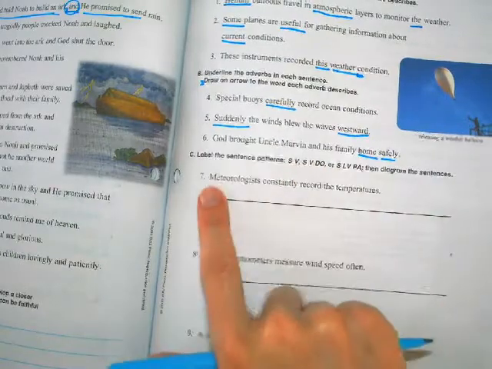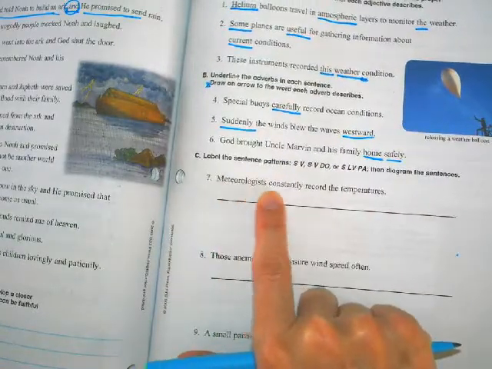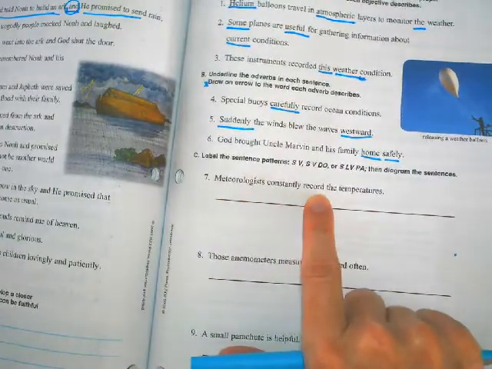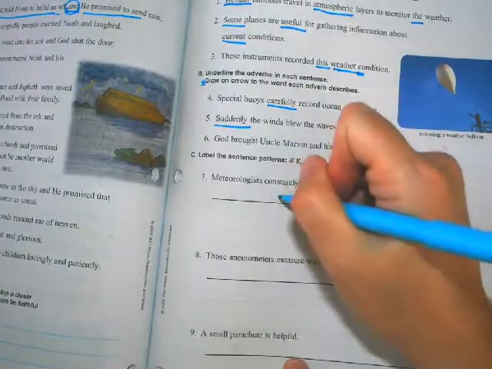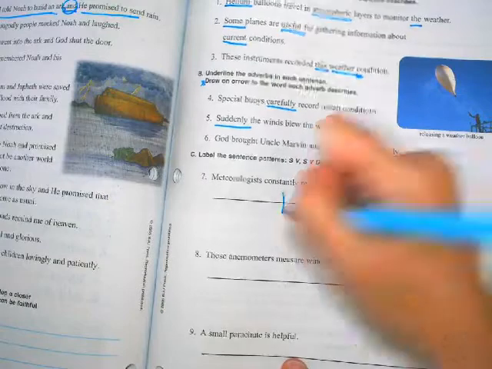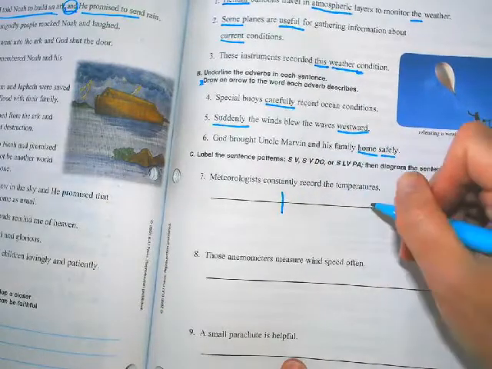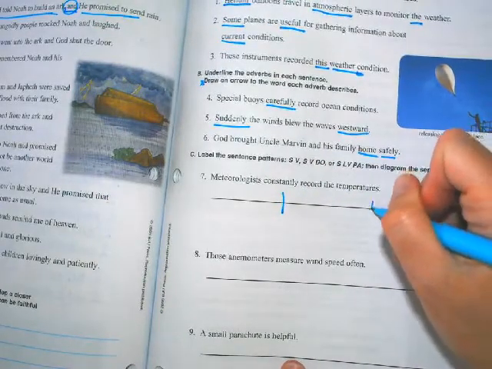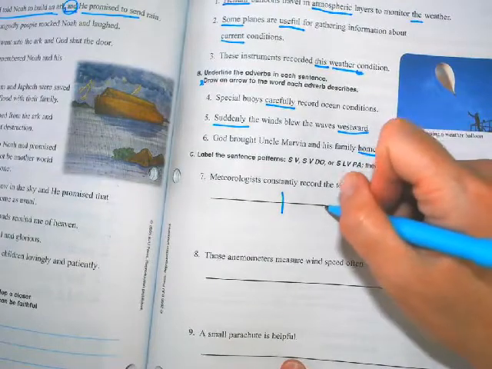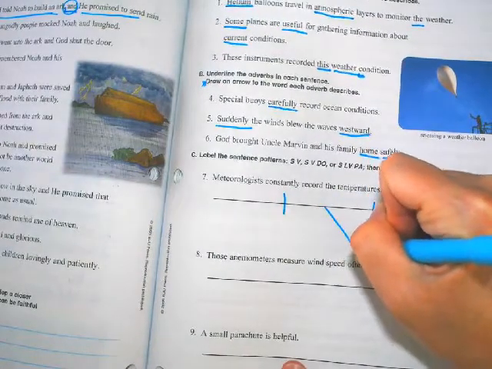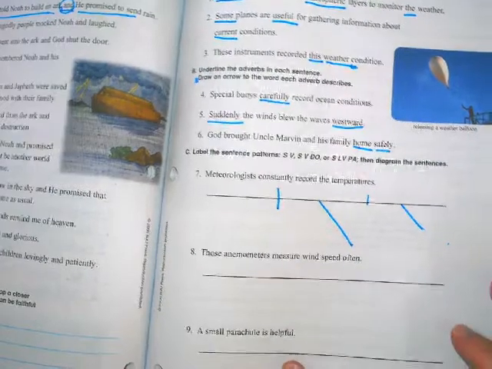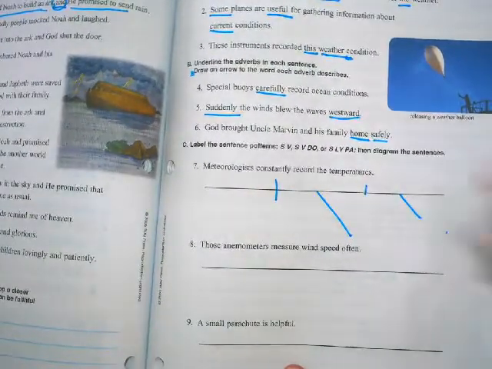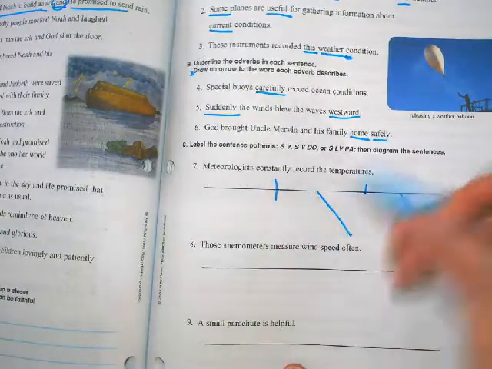All right, number 7. Meteorologists consistently record the temperatures. I'm going to draw the diagram for you, but I'm not going to fill it out. I want to see you fill it out. Go back in your book and look at the diagrams that I did for you in case you get stuck. All right, there's the diagram, so you just have to fill it in. Don't forget you have to label the pattern too. Let me highlight that. Don't forget this part.